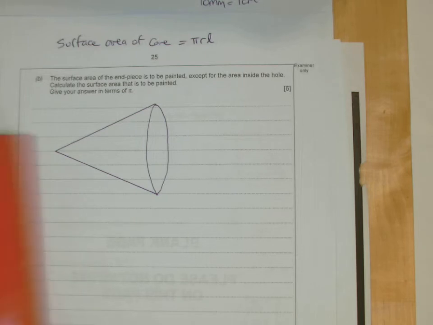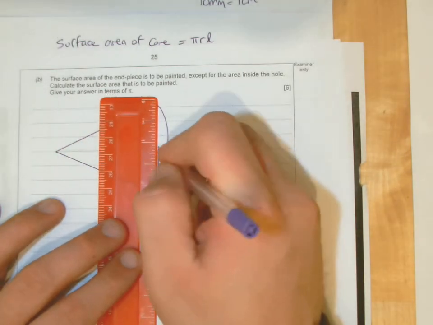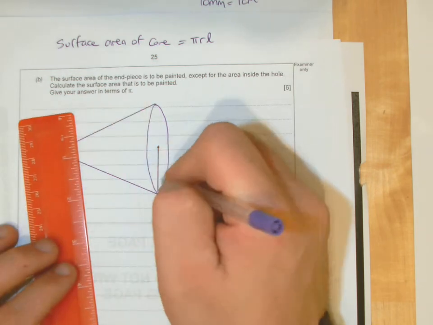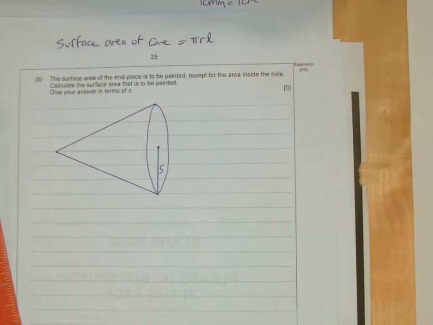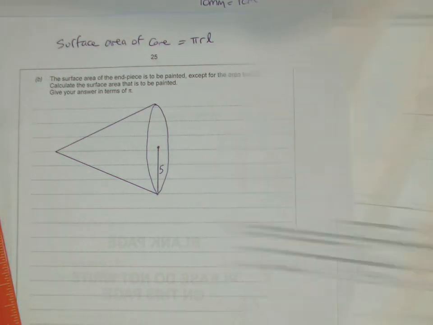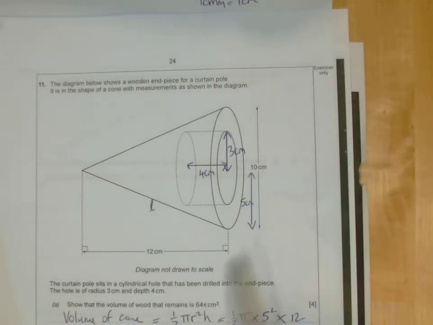Now we know the base radius of this cone is 5 centimeters. We've established that already. So to the center there, we know that radius is 5. The other thing we know as well, if you go back to the diagram here, there's our base radius 5, but we also know the height, it's 12.